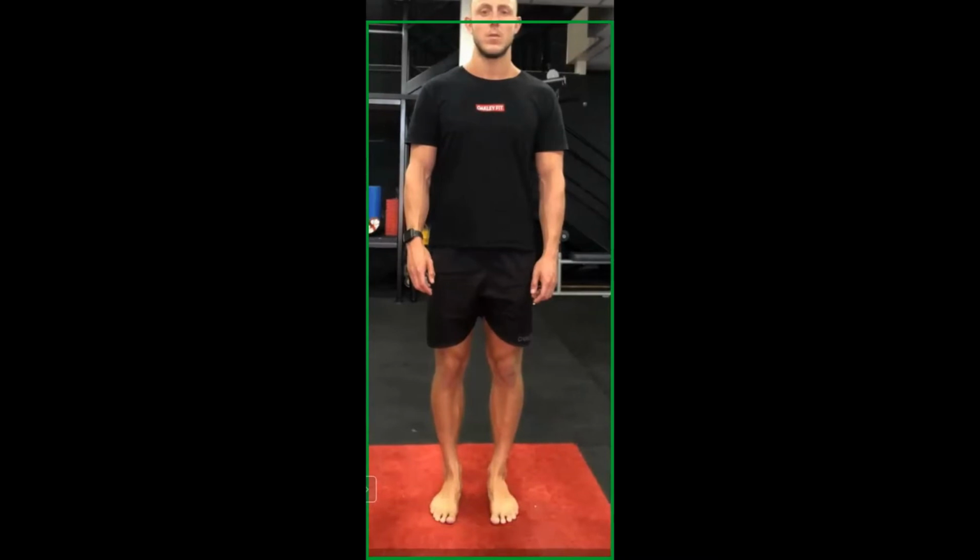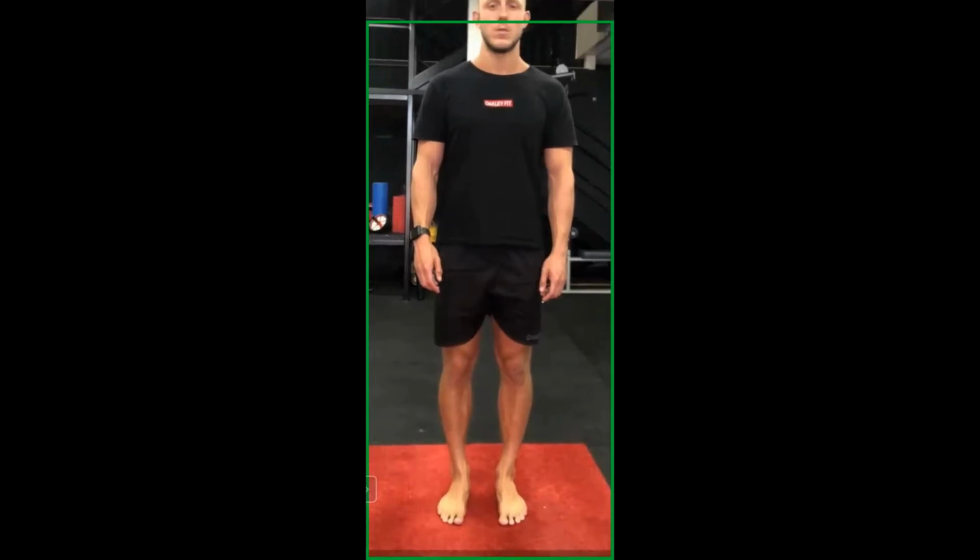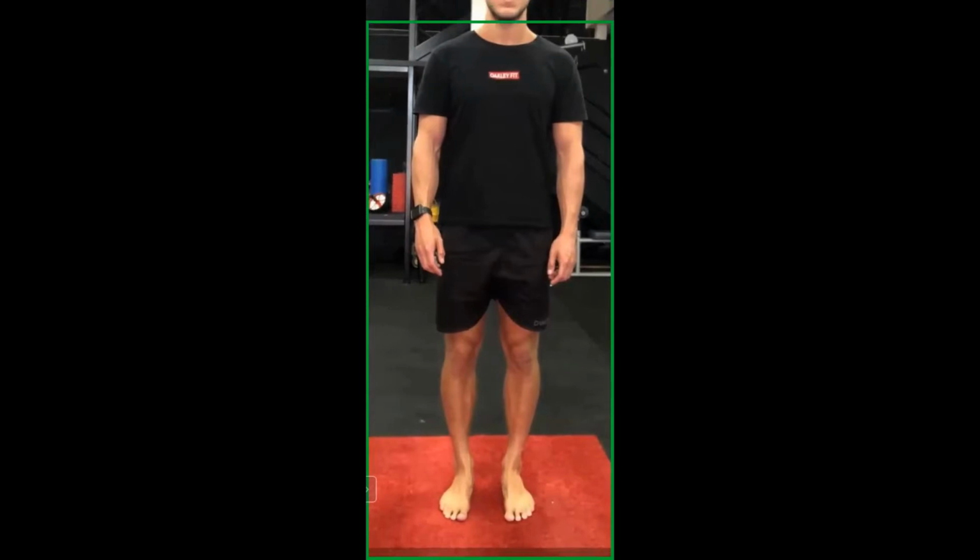Looking at his feet now, I'm going to suspect that his left foot will be more everted, because it looks as if that bowing in his ankle is more pronounced on the left.